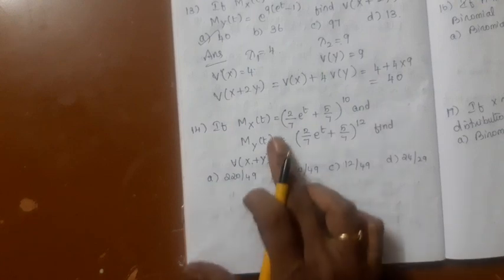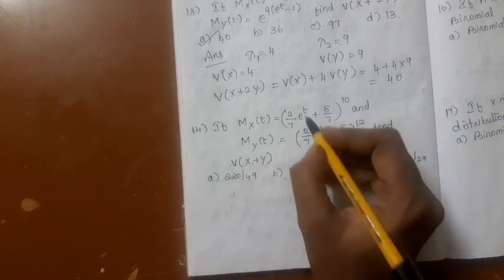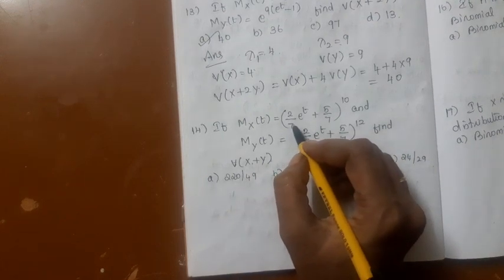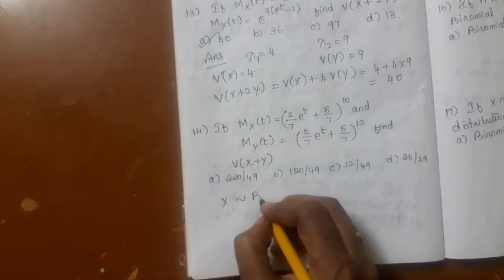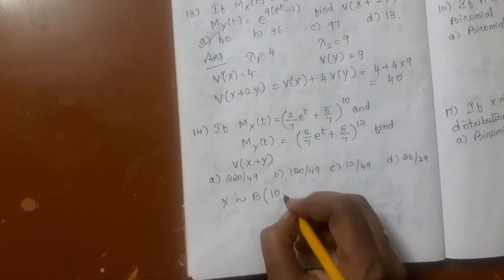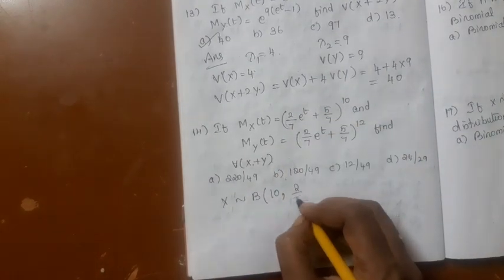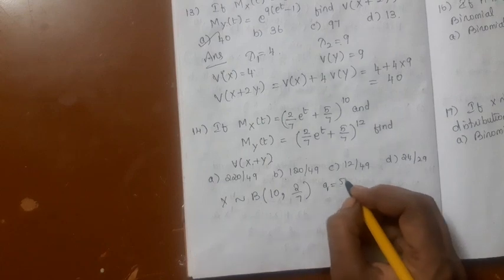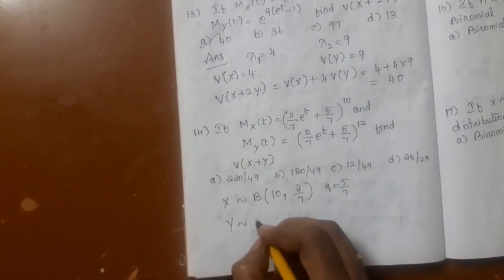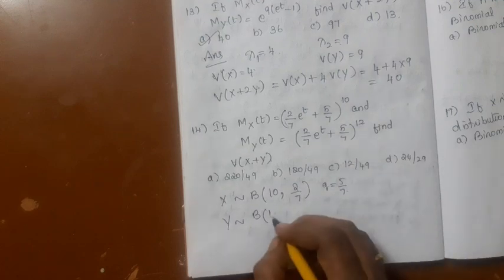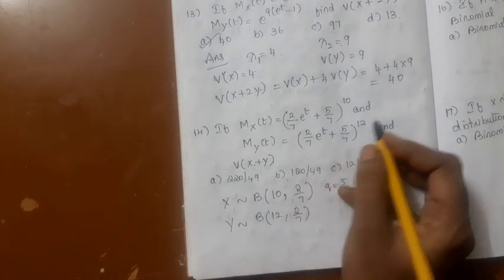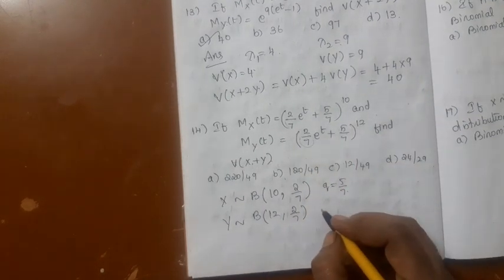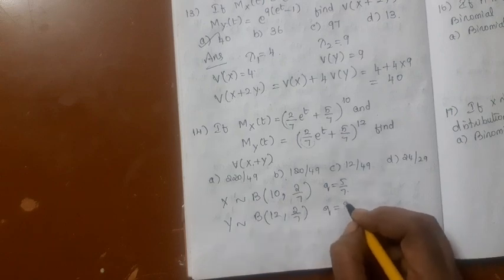Okay. Now Mx of t is given, My of t is given. You should find variance of x plus y. So this resembles the moment generating function of binomial distribution. So what is p? If x follows binomial distribution with parameters 10 and p value is 2 by 7. Okay. So q value is 5 by 7 here. Y follows binomial distribution with parameters 12, p value is 2 by 7. (p e power t plus q) the whole power n. This is p. So if this is the case, what is q here? q is 5 by 7.